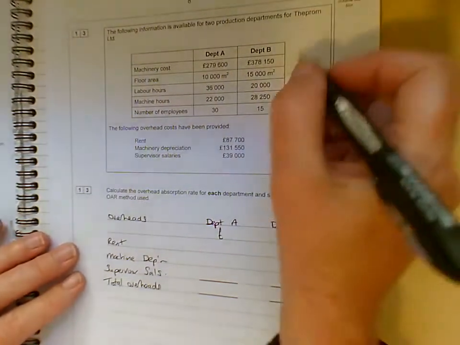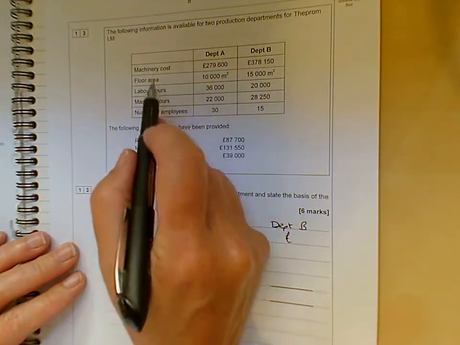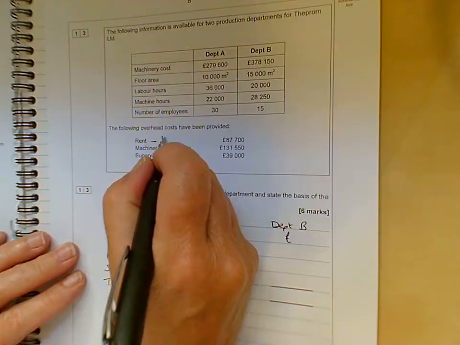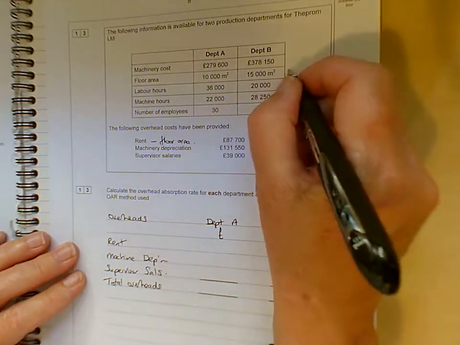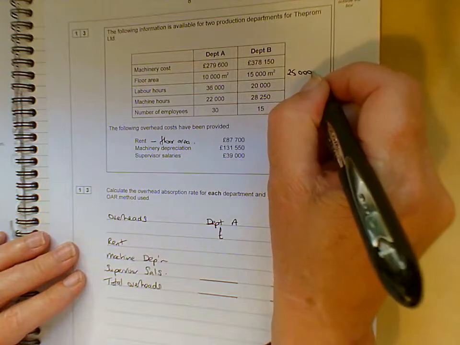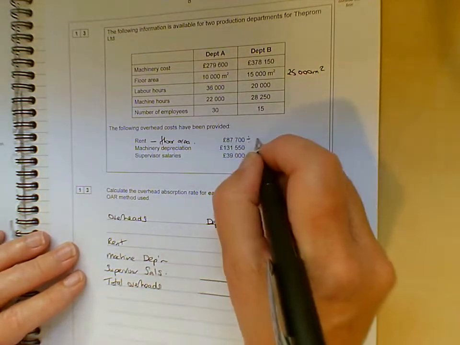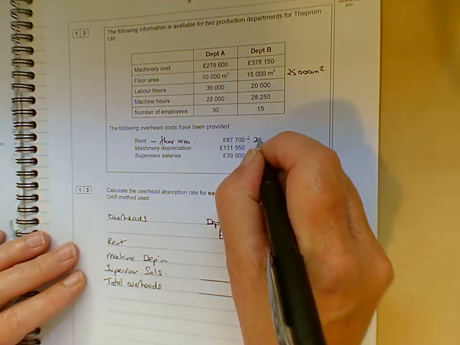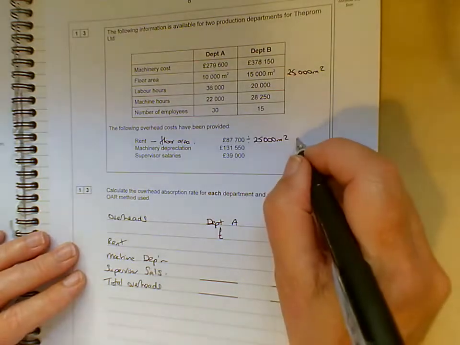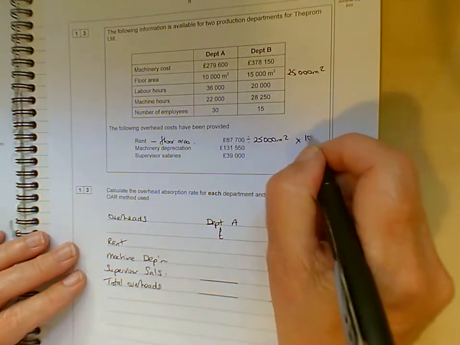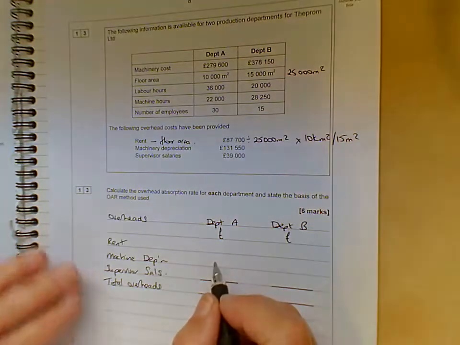So what we need to do is first of all decide on a basis. So for rent, I'm going to suggest that the most appropriate basis there is going to be floor area. So what we need to do is find out what the total is. Well, we can see that that's 25,000 metres squared. So if we divide the 87,700 by the 25,000 metres squared, and then we can either multiply it by 10,000 metres squared or 15,000 metres squared to find the right amount here.